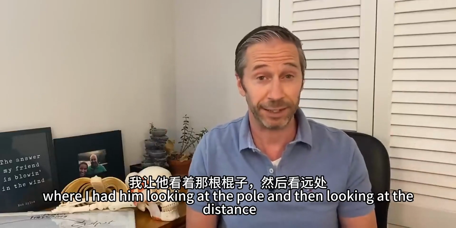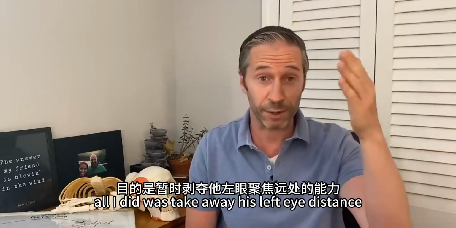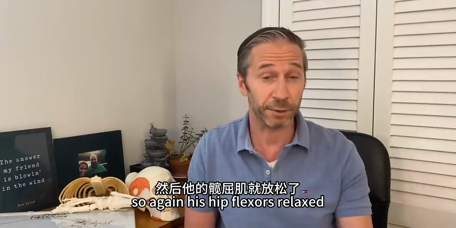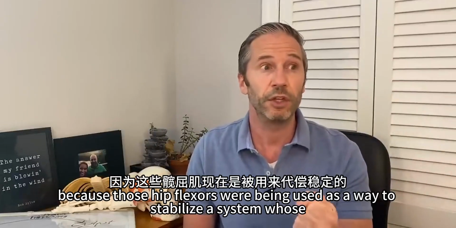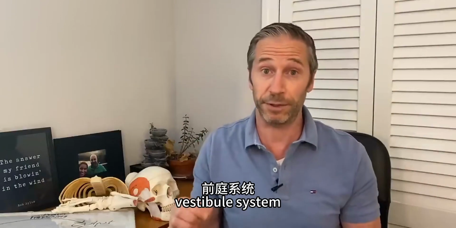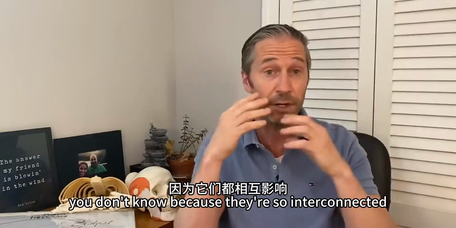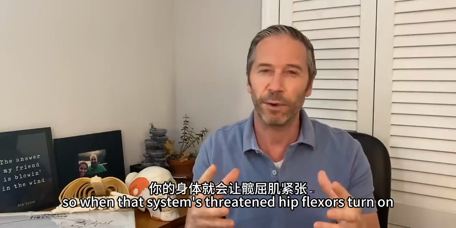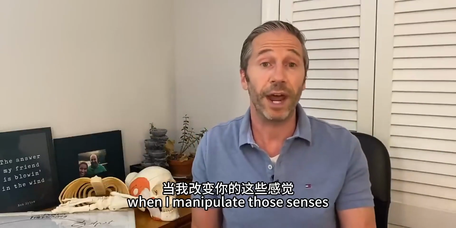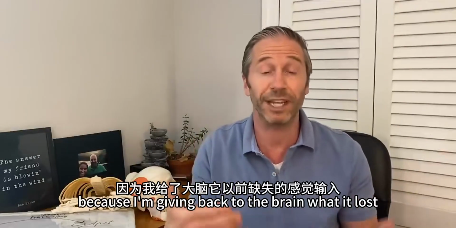and that's what I'm showing in that video where I had him looking at the pole and then looking at the distance, looking at the pole and the distance, and then with the glasses all I did was take away his left eye distance, and then his brain had to pay attention to the periphery. So again his hip flexors relaxed, because those hip flexors were being used as a way to stabilize a system whose vestibular system has been thrown off, because of the visual input and the jaw and the teeth, and maybe the inner ear, you don't know because they're so interconnected. So when that system's threatened, hip flexors turn on, neck flexors turn on, and you're reflexively tight. When I manipulate those senses, the body relaxes because I'm giving back to the brain what it lost.